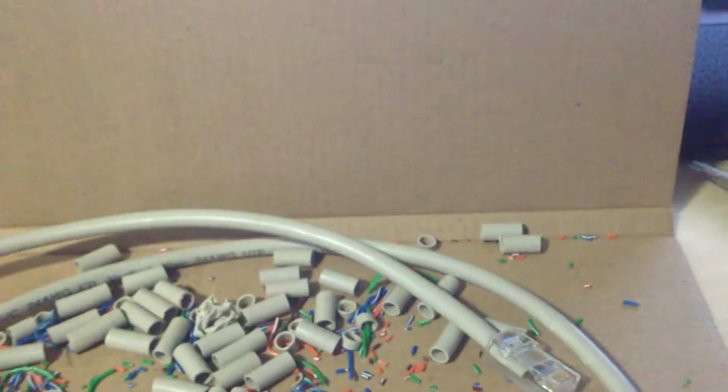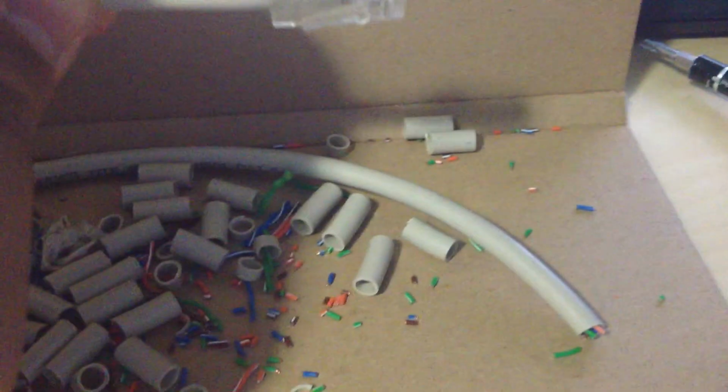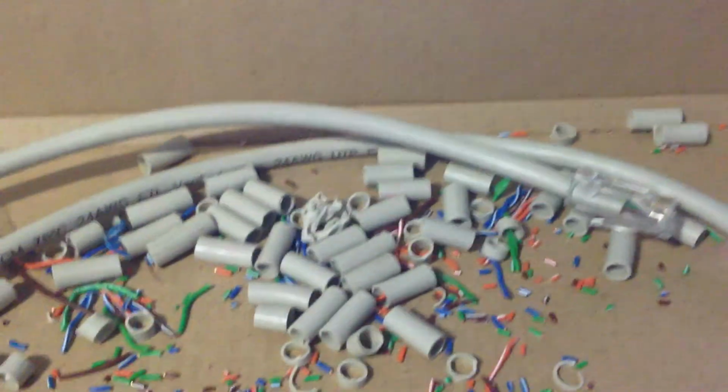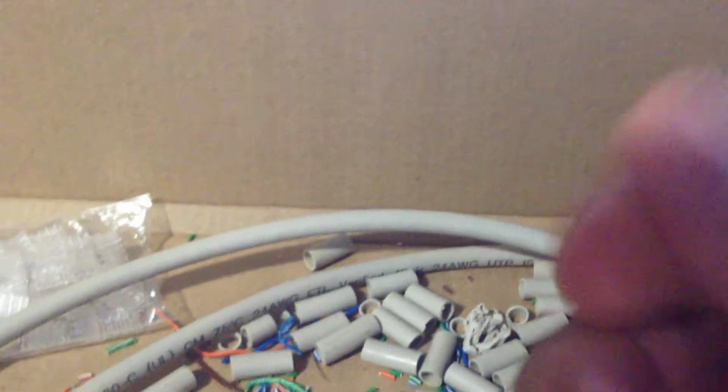So I hope you enjoyed my little tutorial on how to make an Ethernet cable. And yep, it's pretty simple. It just takes a little bit of wrestling. My fingertips actually hurt because I've made so many. They get a little bit sore. So hey, to save a couple of bucks, you need to feel a little bit of pain, I guess.